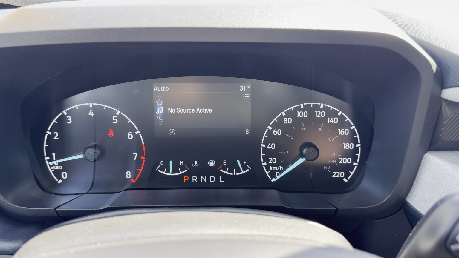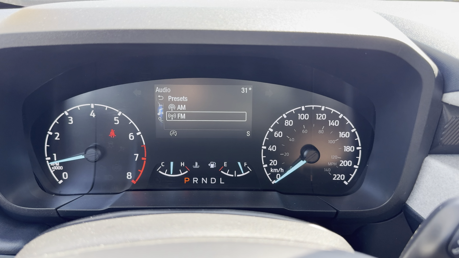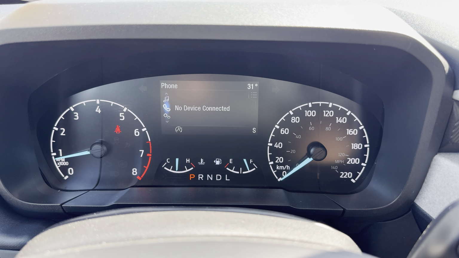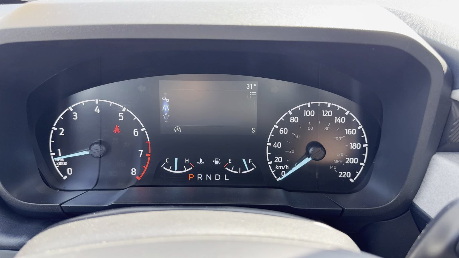So there's a music menu. If we hit the menu button, we can go into presets, AM, FM, select from there. Scroll down again and you have any device connected, so if you've got a phone connected. Then we've got settings. I'll wait for that for a moment.